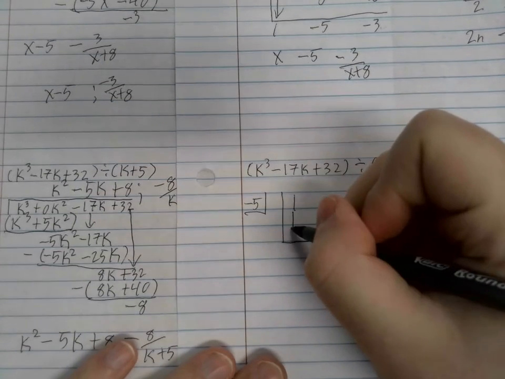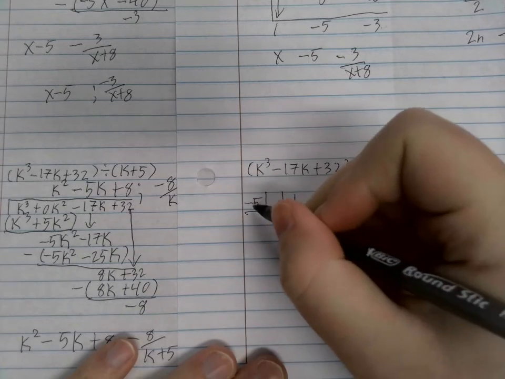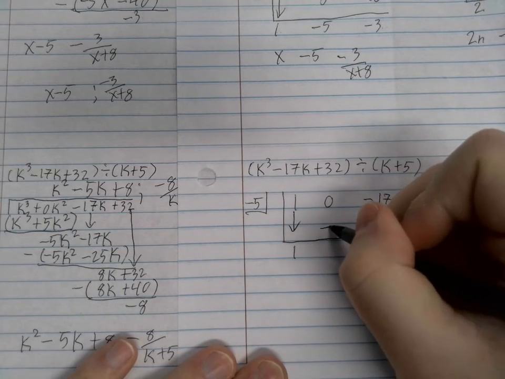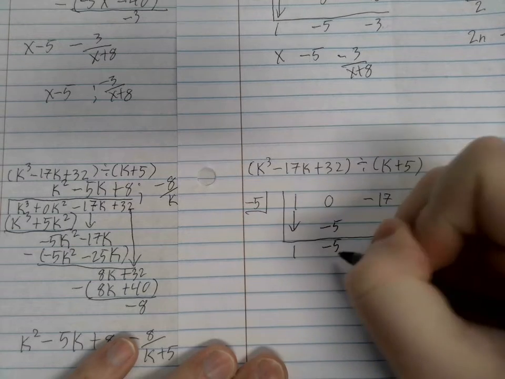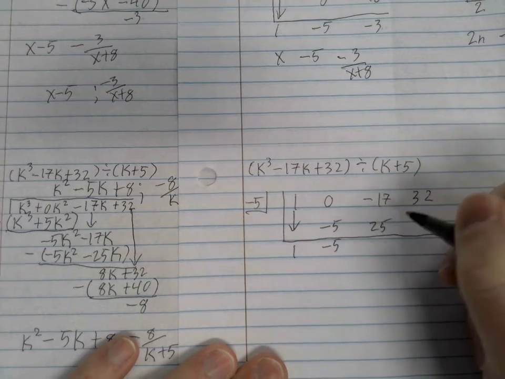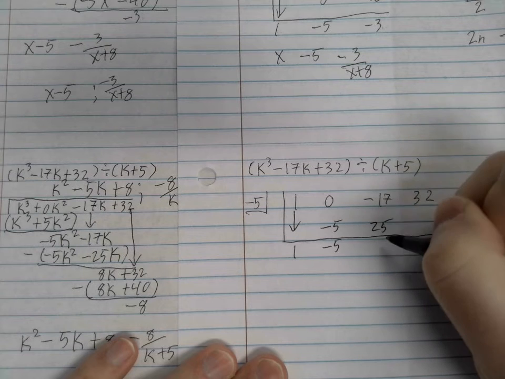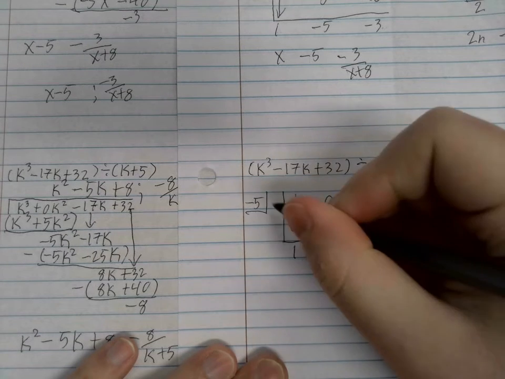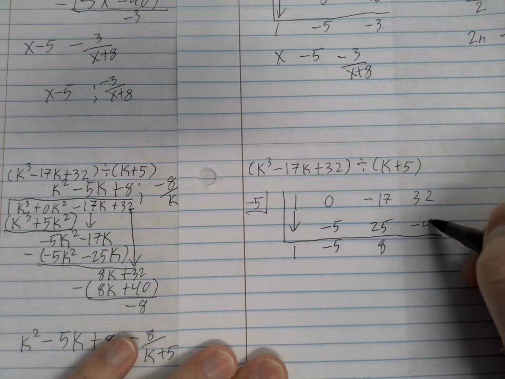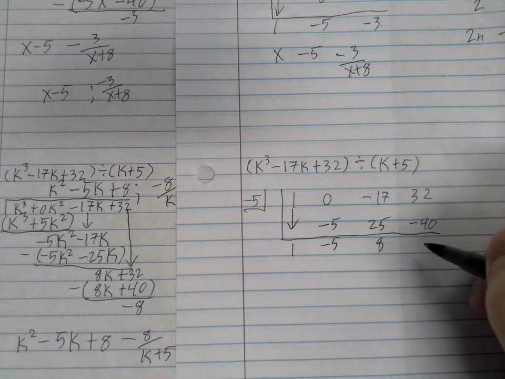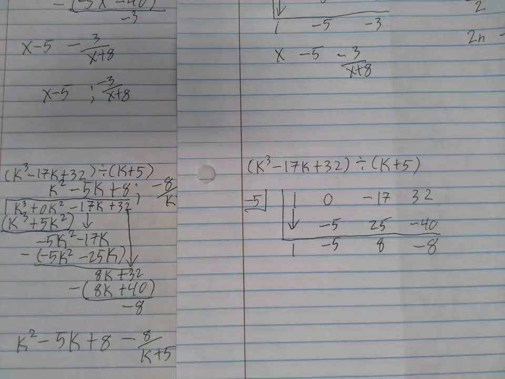So, 1 comes down, negative 5 times 1 becomes negative 5, bring it up, add the column, negative 5. Negative 5 times negative 5 becomes 25. Add the column, this gives us 8. Multiply negative 5 times 8 becomes negative 40. Add the column, gives us negative 8.